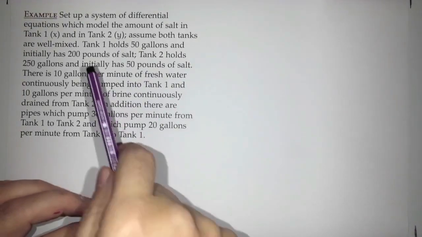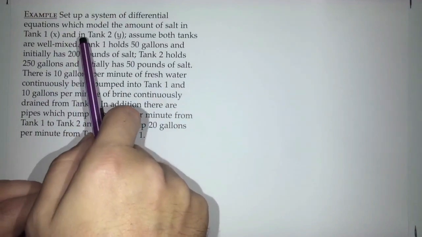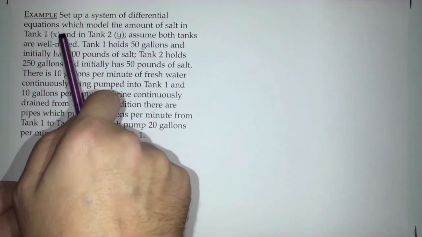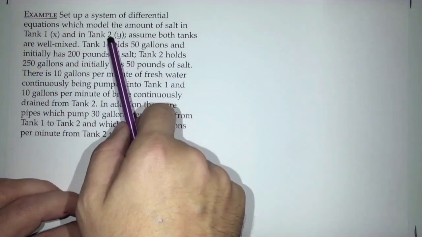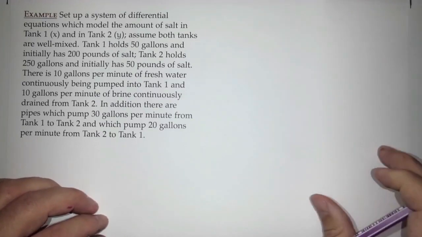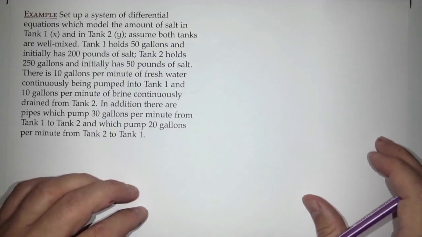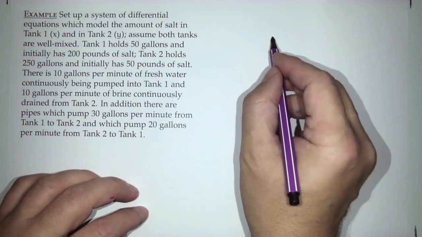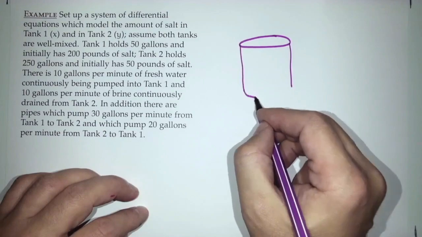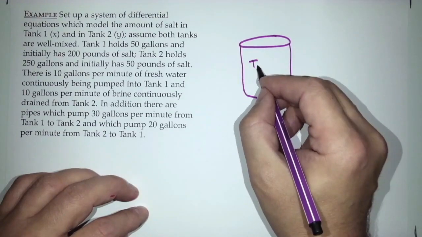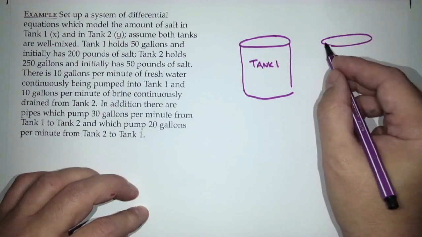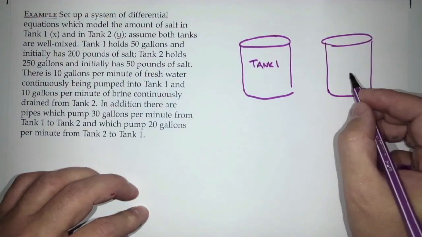We're setting up a system of differential equations which model the amount of salt in a tank. There's a tank 1, so x is how much is in tank 1. And there's a tank 2, and y is how much is in tank 2. To help us, what should we do? Pictures are great, and they don't have to be accurate. You don't have to be a good artist. So here is a picture, and I'll call this one tank 1. And there are 2 tanks, so here's tank 2.